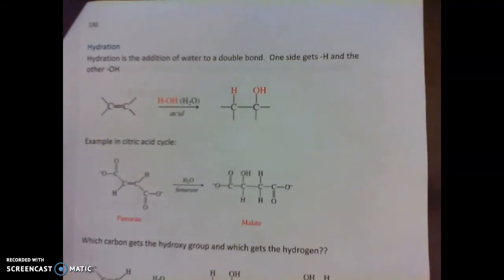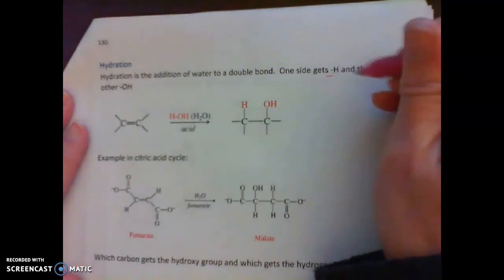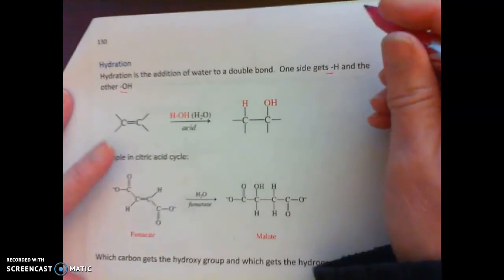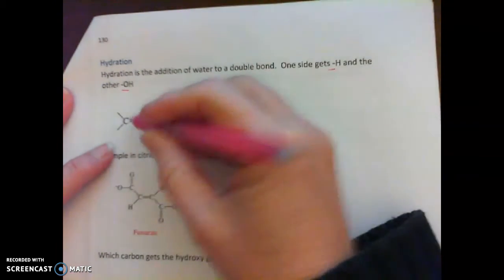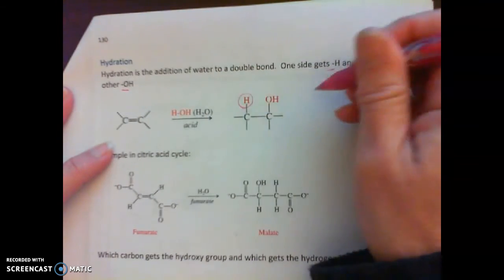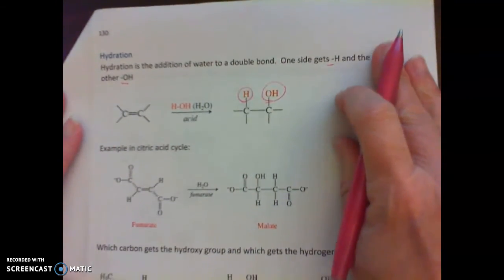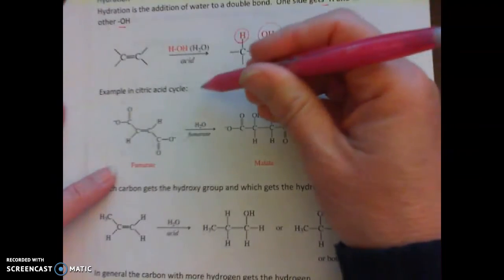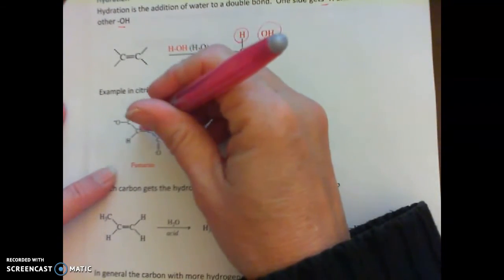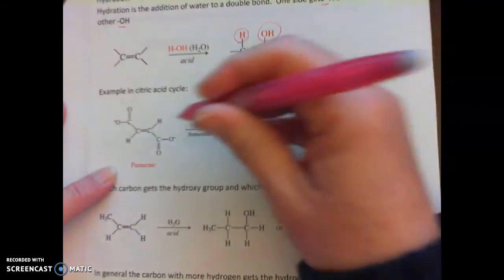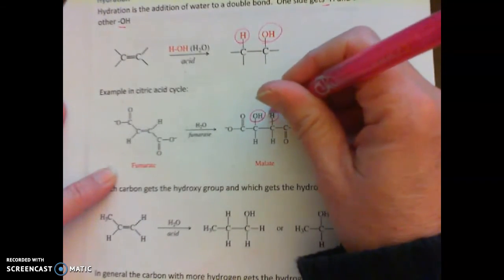Hydration is the addition of water to the double bond. So one side gets hydrogen and the other side gets a hydroxy group. So we break the double bond, one side gets the hydrogen, the other side gets the hydroxy. We have an example here in the citric acid cycle. Here, the double bond between the carbons is broken, and it looks like we've added hydroxy there, hydrogen there.